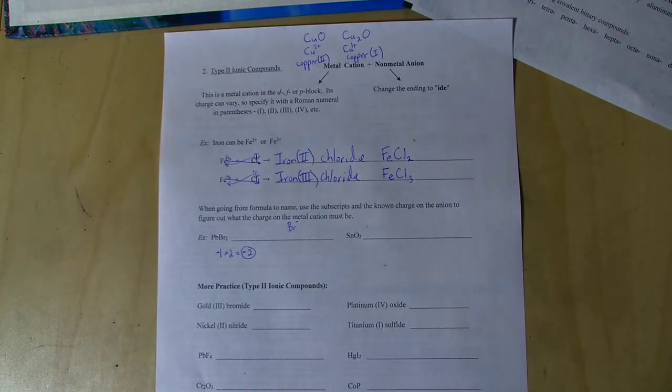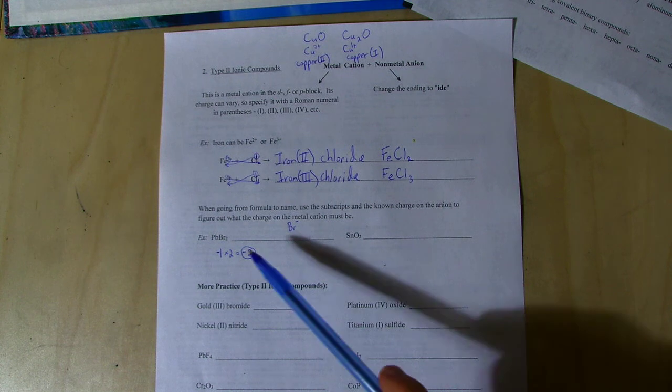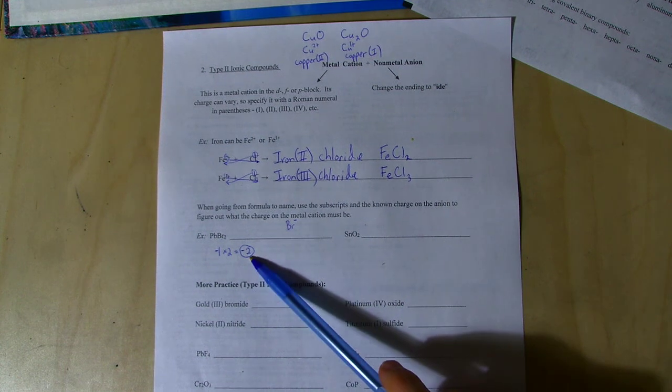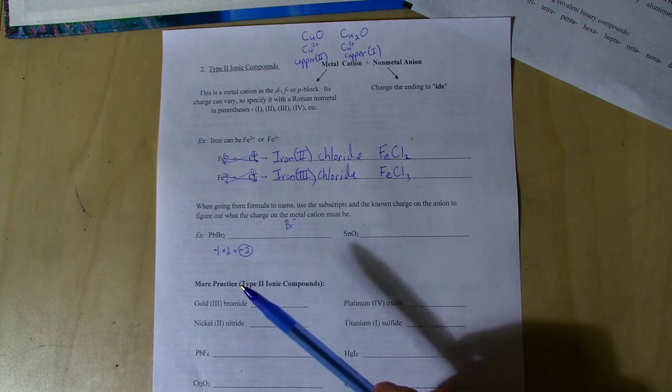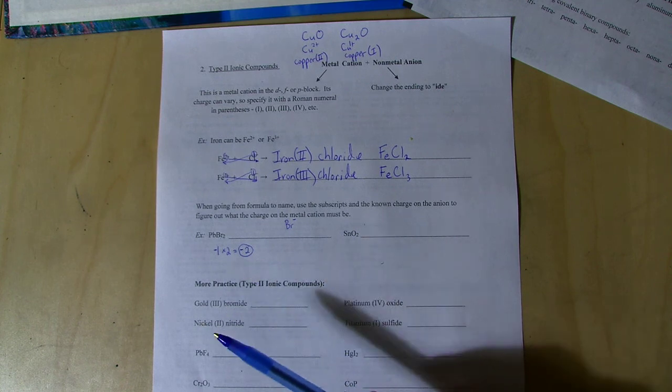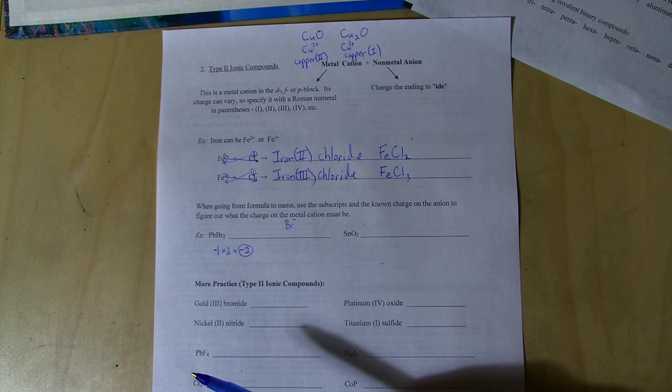Okay, so remember, the rule is all ionic compounds are neutral, 0 charge. So if you have a total of a -2 charge, then you have to have a total of a +2 charge. And that +2 charge is going to be divided among the number of positive ions you have, the metal ions.